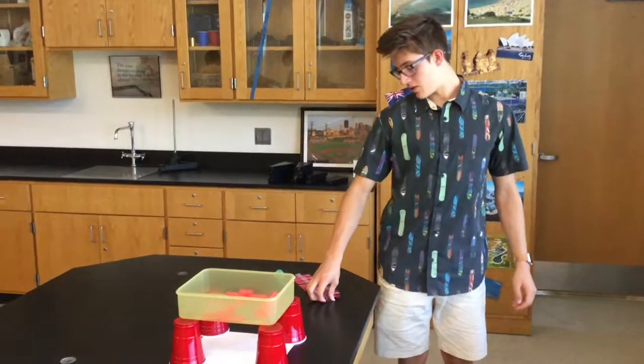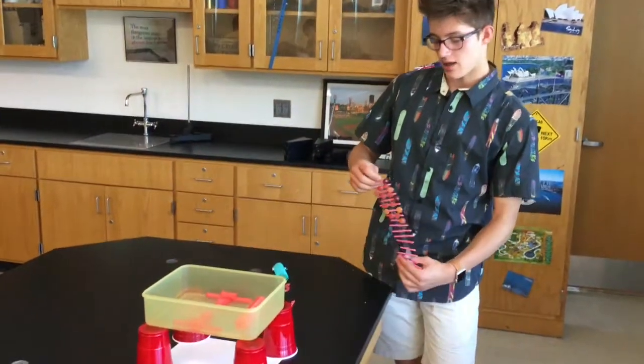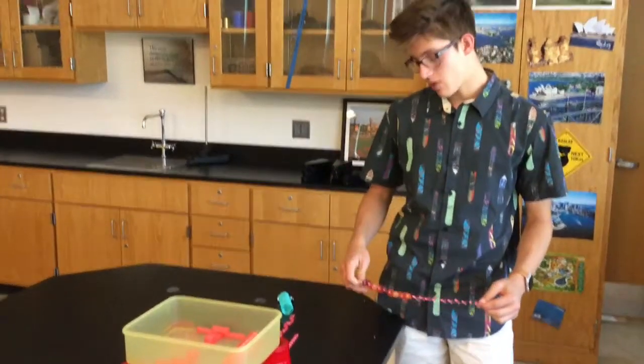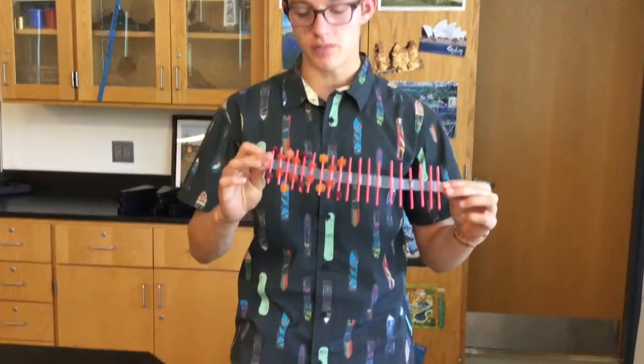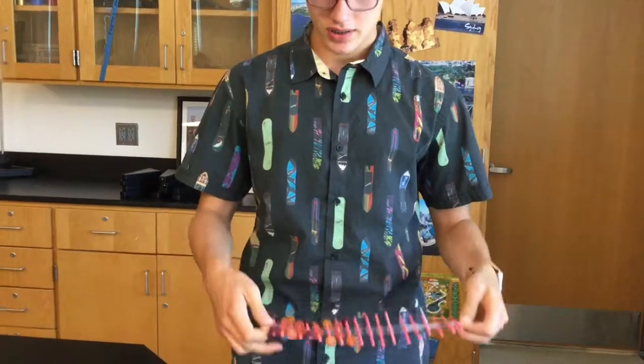Hi, my name is Alex. I'm from Mr. Welty's physics class, and I'll be showing you some of my 3D models I printed. So this first one demonstrates refraction because it's a change of medium from the gummy sticks to the non-gummy sticks.